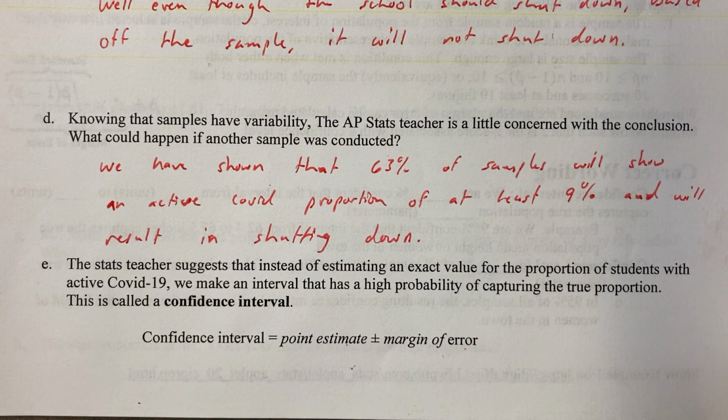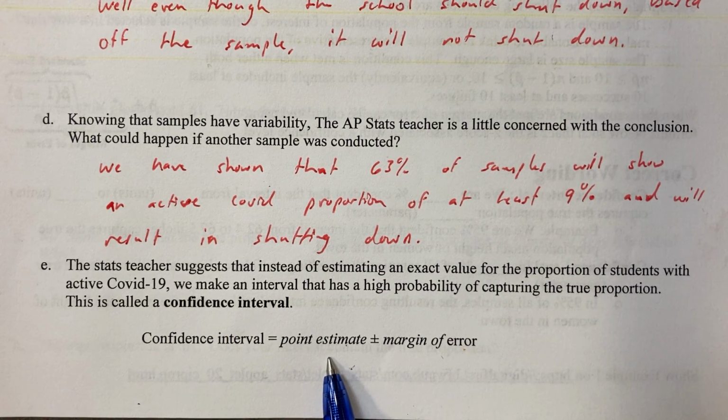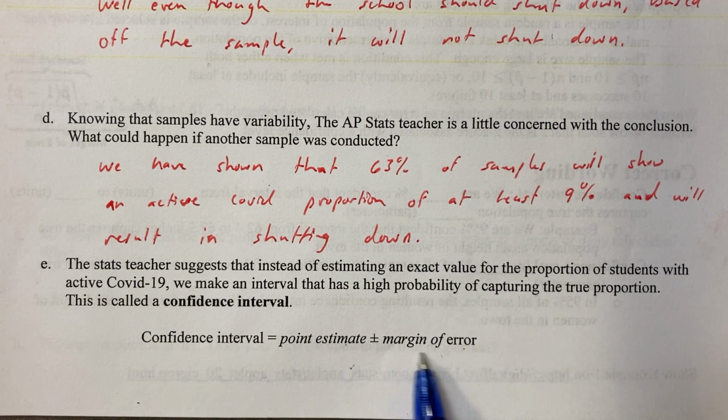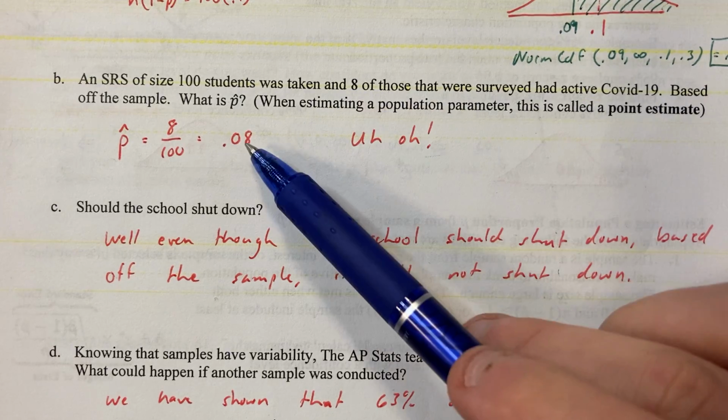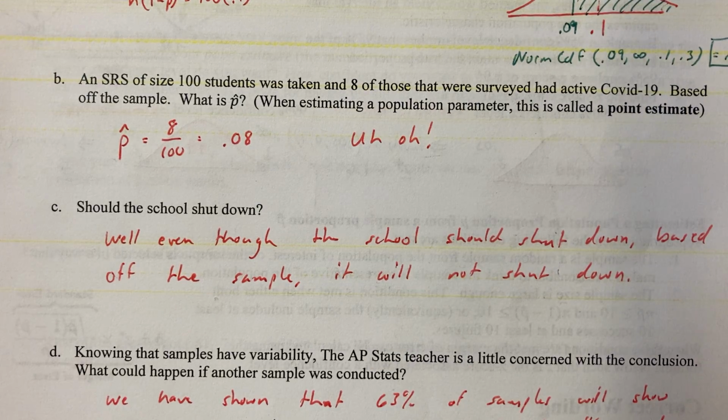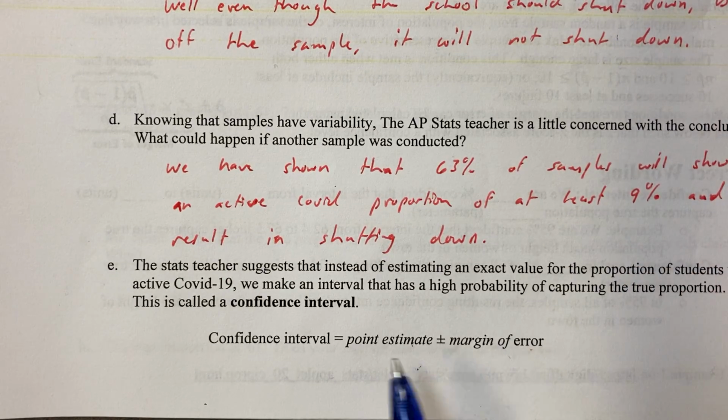This is called a confidence interval. A confidence interval is a point estimate, which comes from a sample, plus or minus a margin of error. So what we should have done is taken our sample and come back with 0.08 plus or minus 2%, maybe plus or minus 1%.